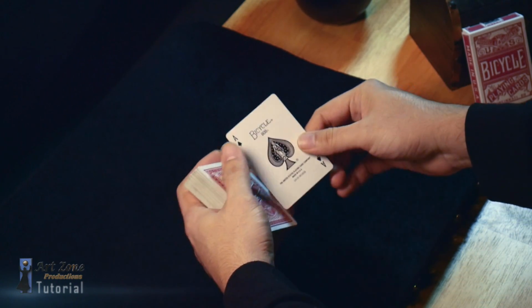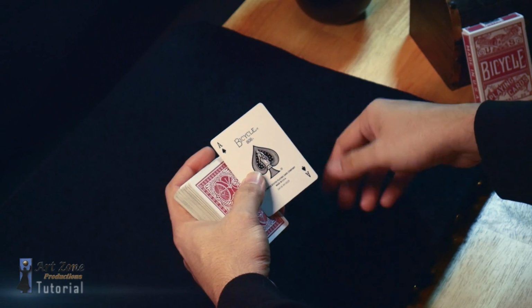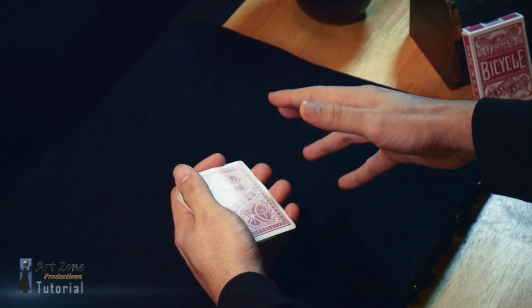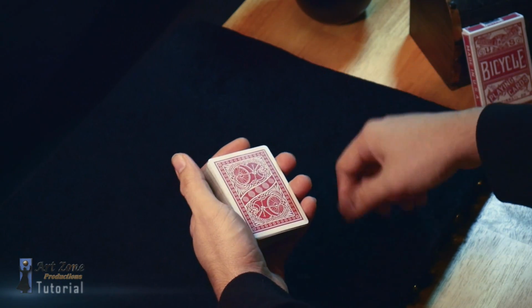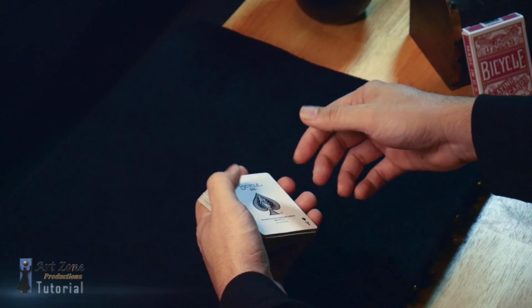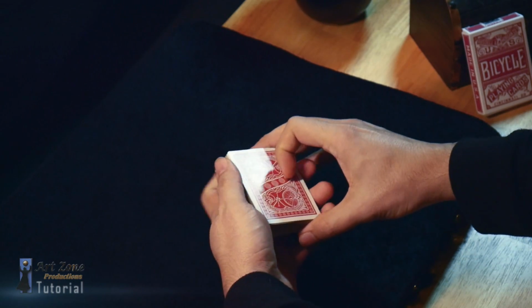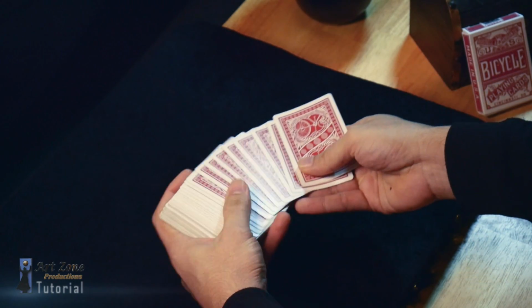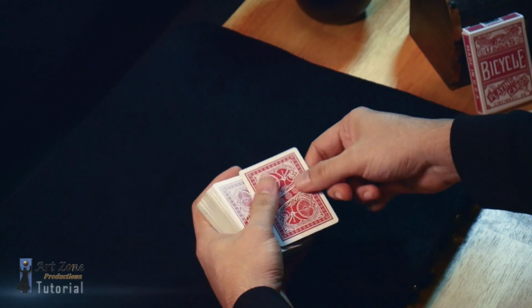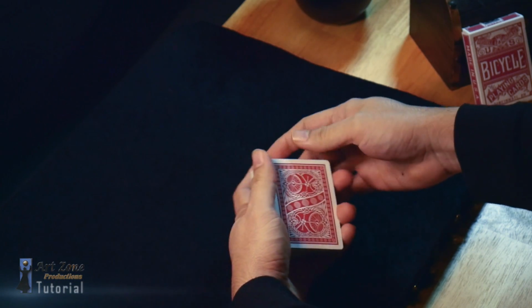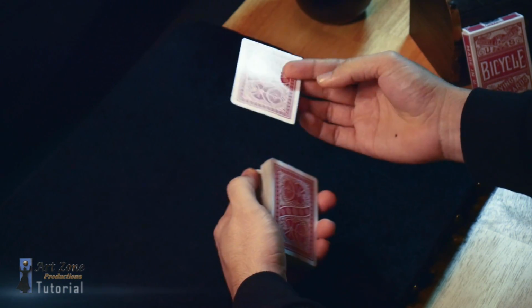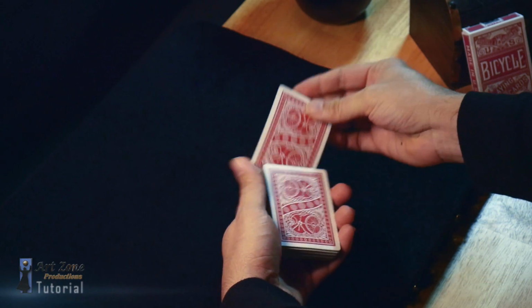So the Ace of Spades is easier to remember because they may forget the card that they chose. So I'd rather use the Ace of Spades so they don't forget the card that they chose. Okay, it is a more unconscious card, or easy to remember. And next, I control the selection all the way to the top. If you want to know the way I did it, just go to the video description, link number 1.